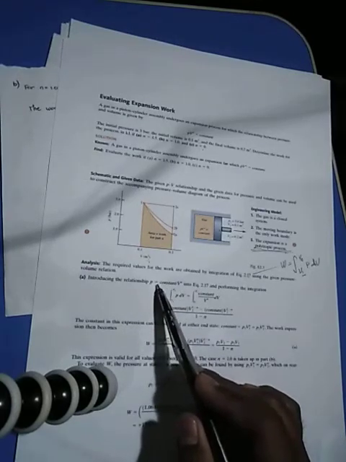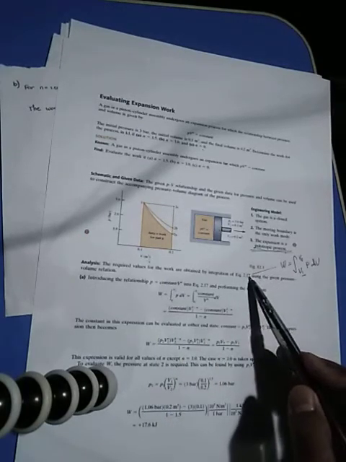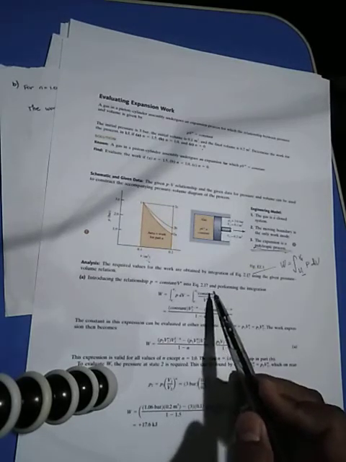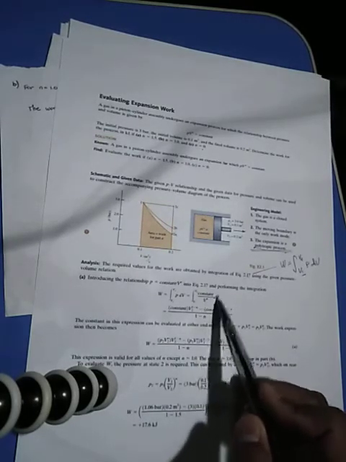We have, if we rearrange this P multiplied by V to the power of n is equals to constant, we have P is equals to constant divided by V to the power of n. So what happens is, here, P is equals to constant divided by V to the power of n. And then, substituting it into equation 2.17, in which when we substitute it, we have integral from V1 to V2 constant divided by V to the power of n dV.